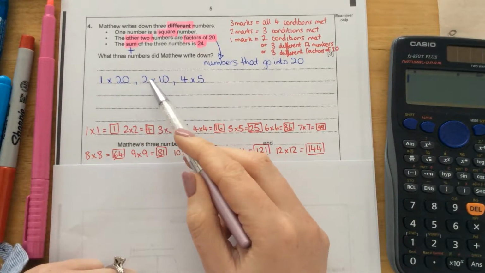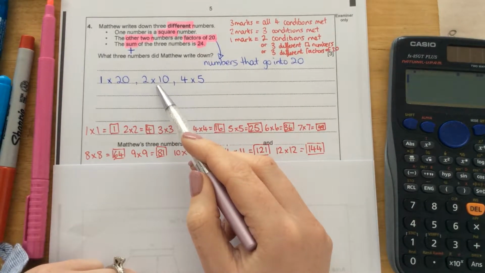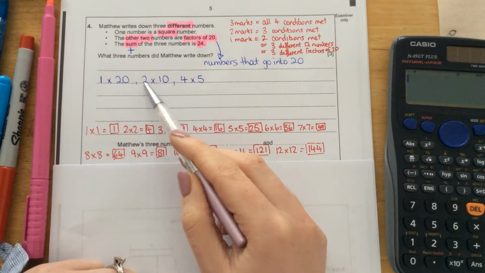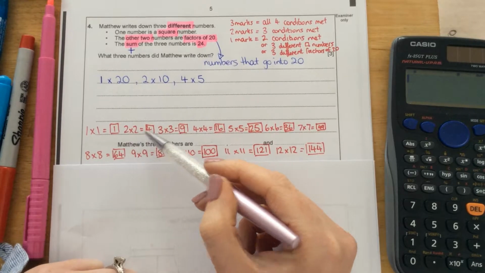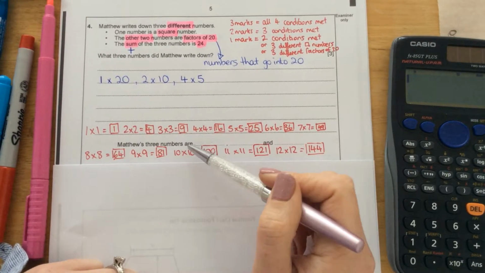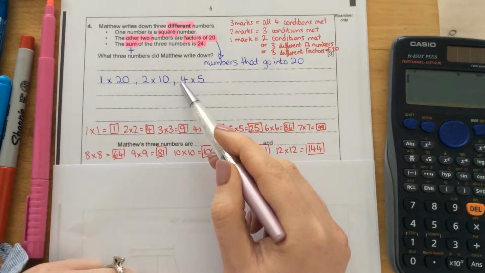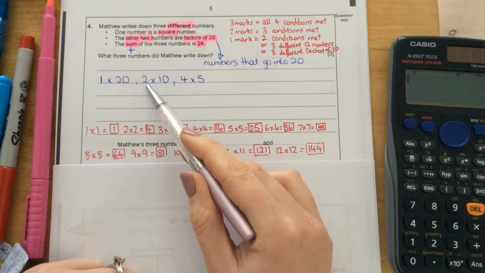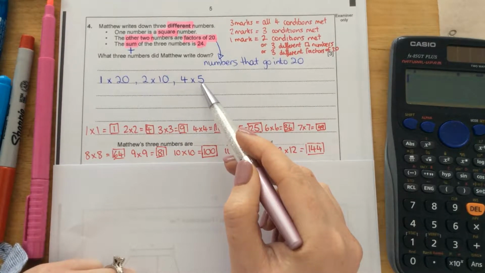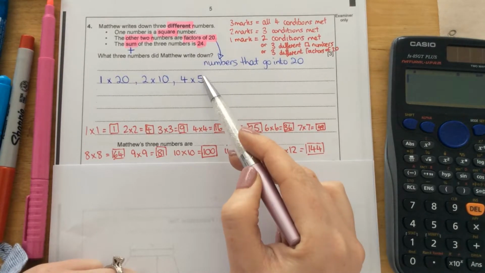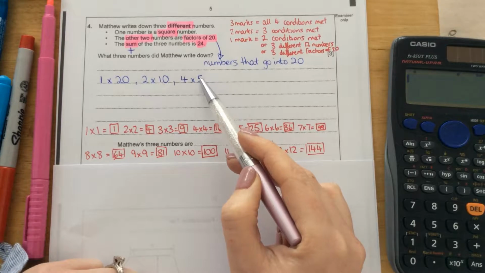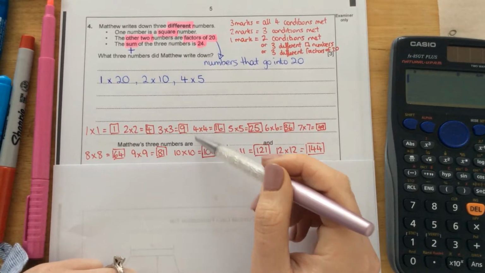So 2 and 10 would be 12. 12 and 12 would be 24. 12 is not a square number. 2 and 4 would be 6, giving me 18. That's not going to work. 2 and 5 would add up to 7. So 24 take away 7 would leave me with 17. That's not a square number.